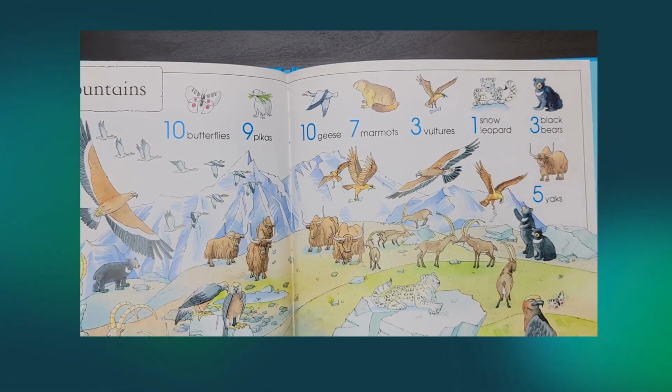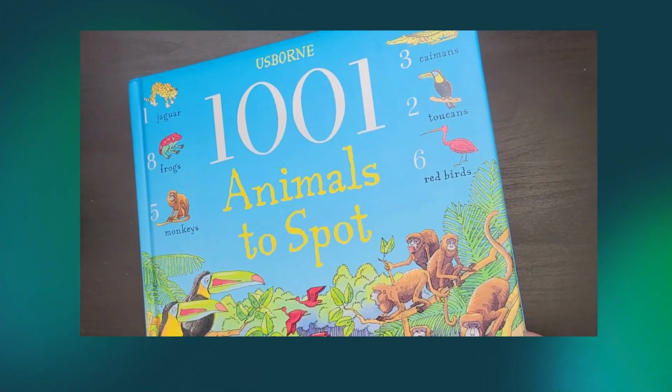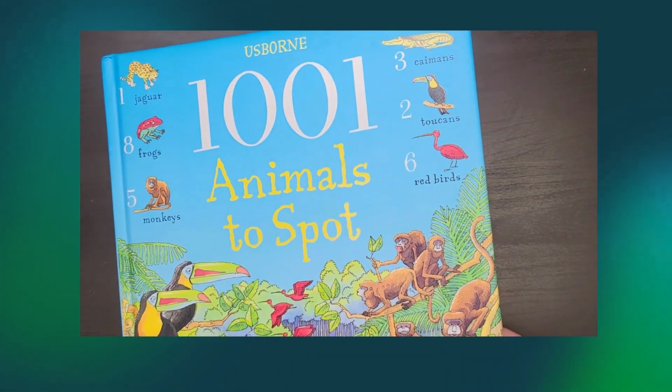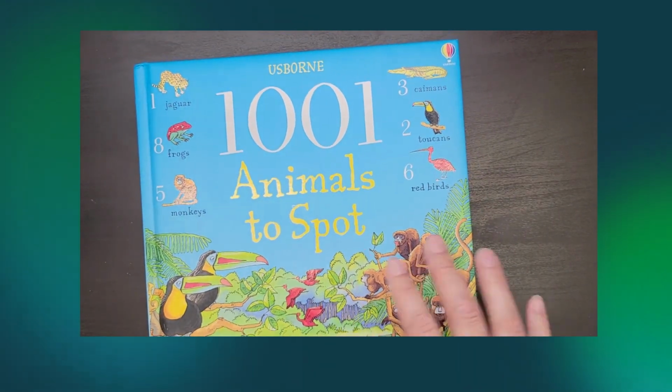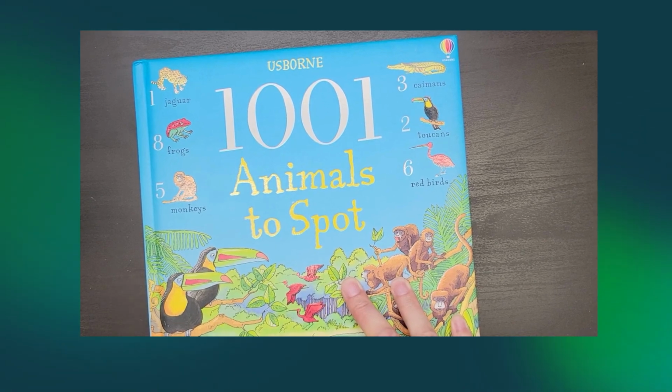So if you have some of these 1001 animals to spot, things on the sea to spot, this would be a great time to use that and have kids create their own examples of either a pictograph or a bar graph as you move into lesson 9.